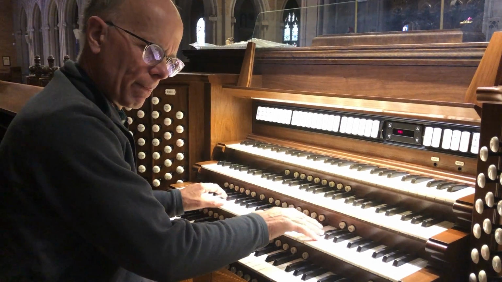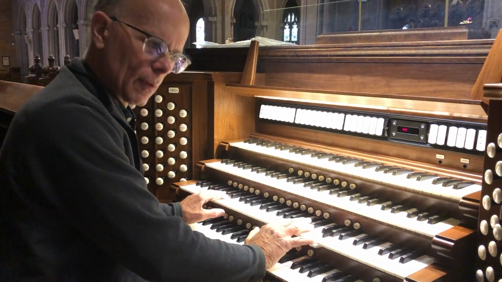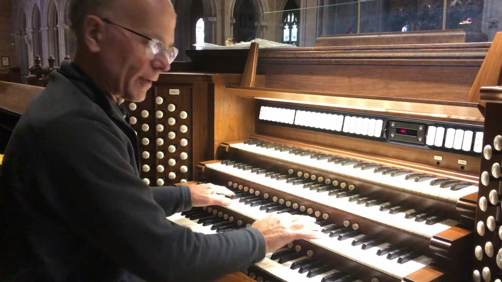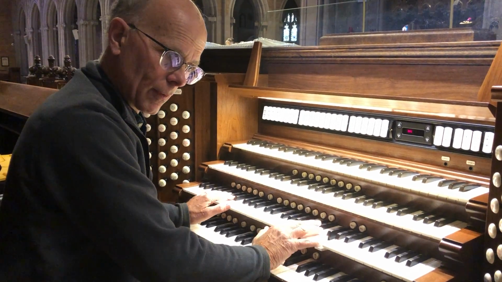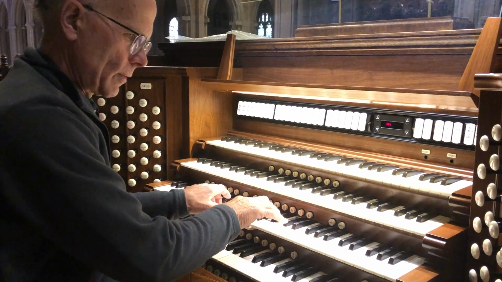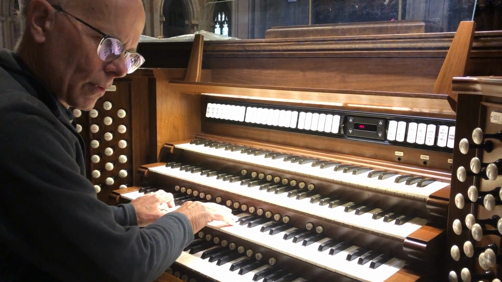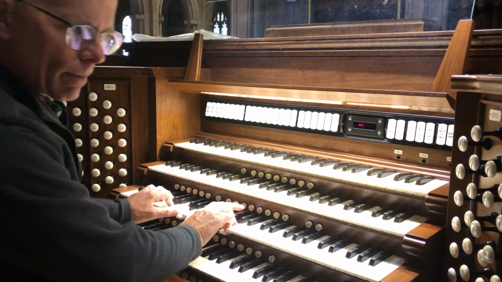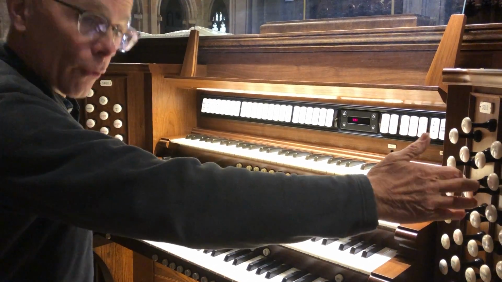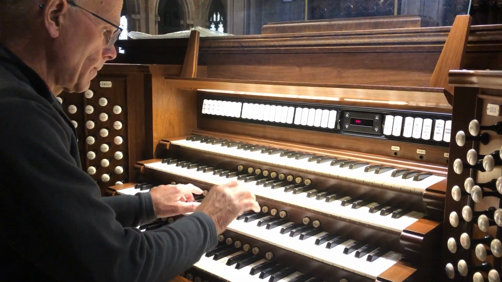So that's the principal. That's the flute, Gemshorn. We could combine Gemshorn and flute. 4-foot flute, so that sounds an octave higher than normal keyboard pitch.